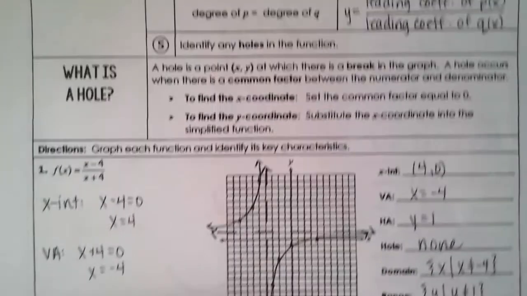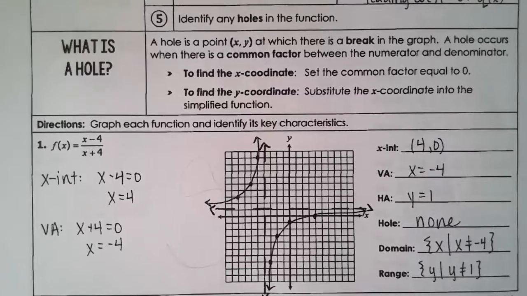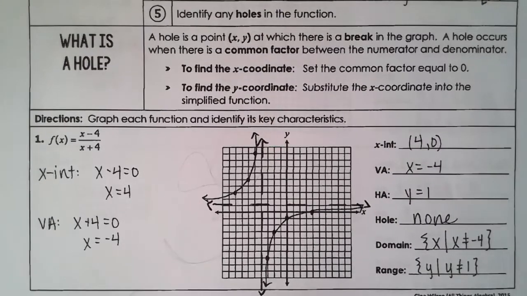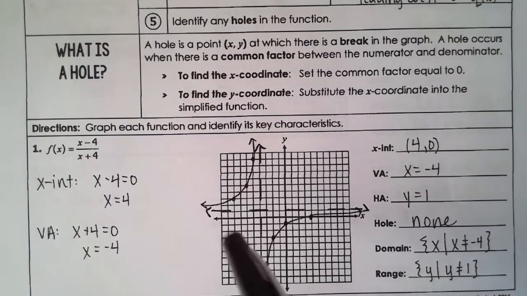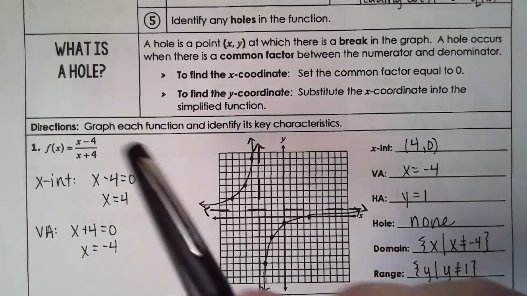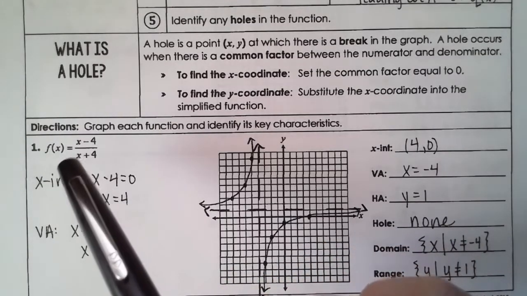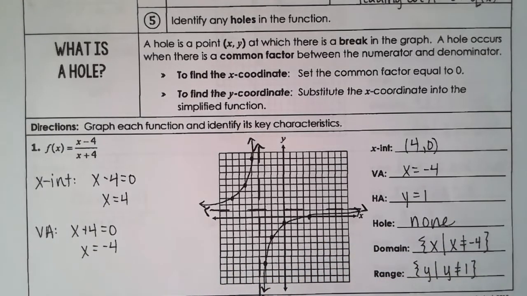So for this first one, this is where it gets very tedious. This is what I mean about why it took so long to record my first attempt at this. So here's the function that's given. I have x minus 4 over x plus 4. Step 1 would be to simplify, and I cannot simplify. So my next thing would be to find any x-intercepts.